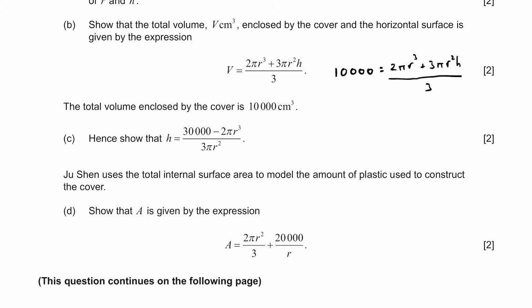And then here is the answer, which they had already given to us. So substituting 10,000 in for volume will allow you to split this final question of paper 2. There's some fairly involved rearrangement, but always maximize process marks where you can.